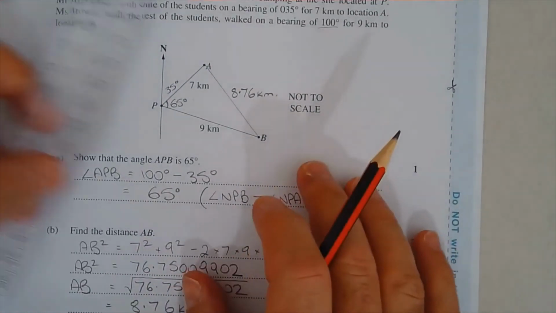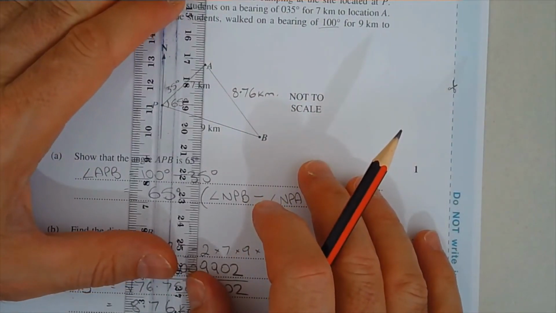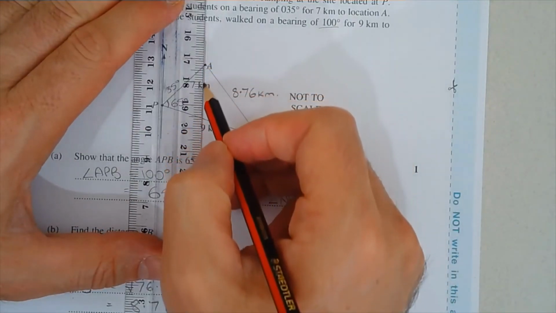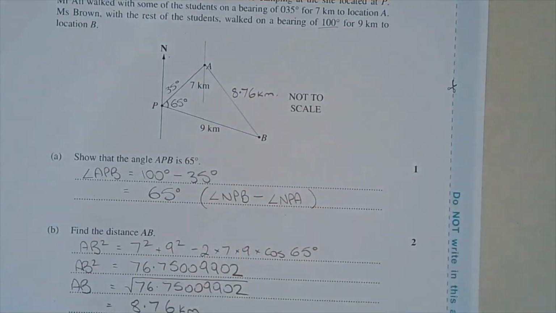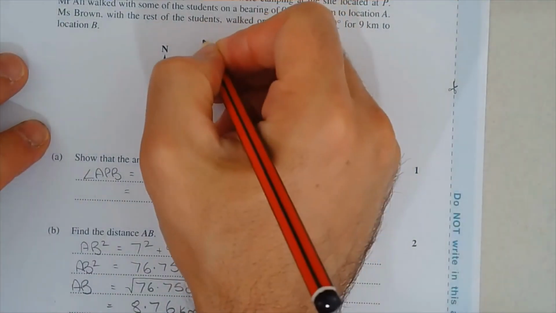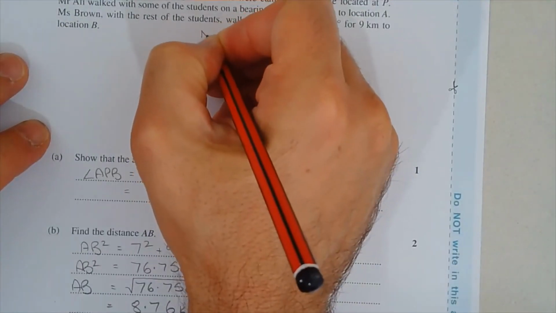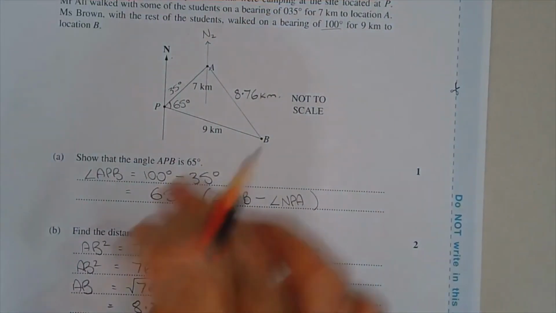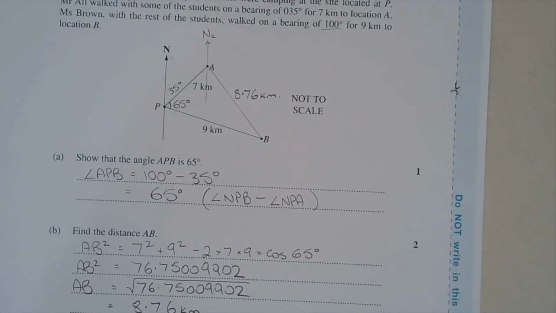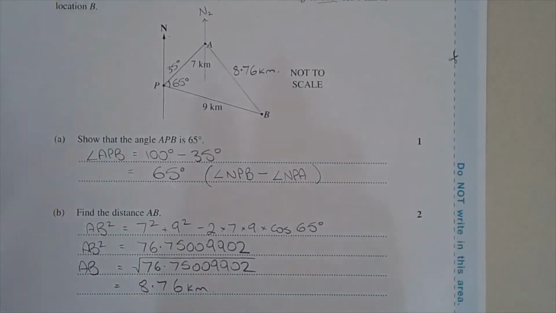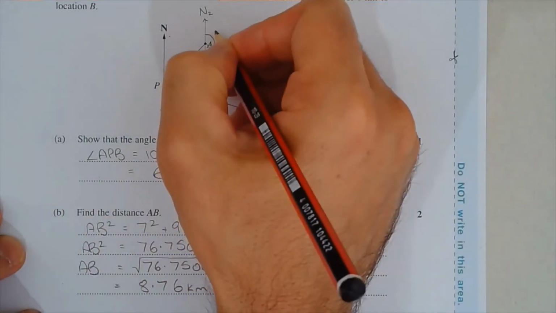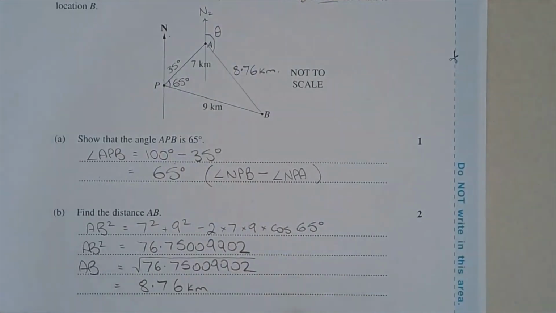So what we're going to do is draw another north-south axis parallel to the original one. I might just draw that in lightly, just there. I'm going to call this north number 2. It's parallel with the north-south axis, number 1, so we can differentiate the two. And what we want is this angle here. Let's call that angle theta. That's what we want to try and find.